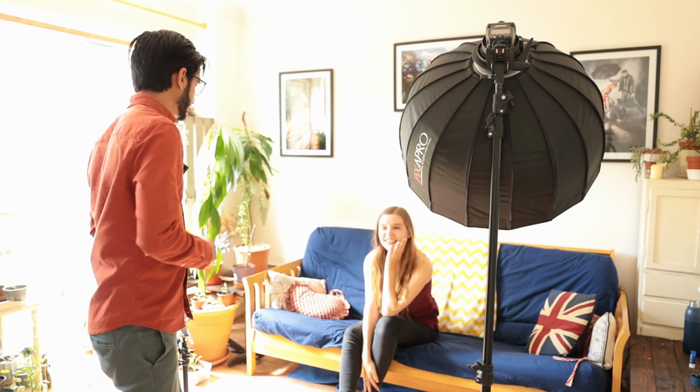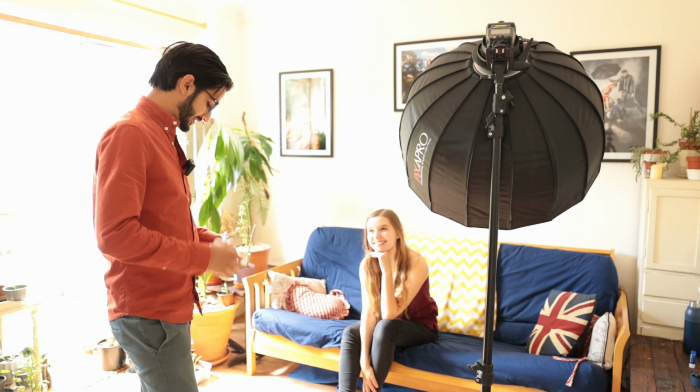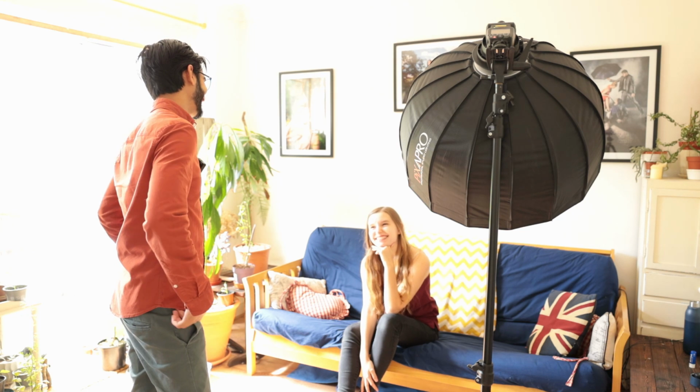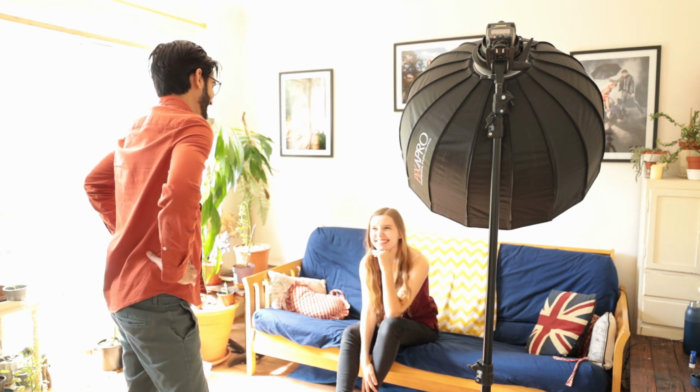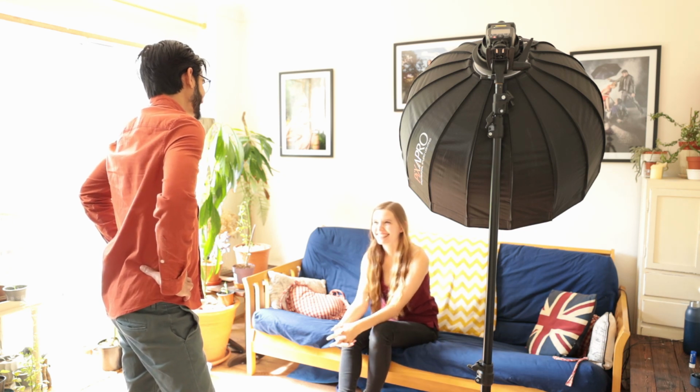Raj? Yes. Is your shirt colour temperature orange? Nice. Nice. I think it's 1.5 CTO, this one. That is the nerdiest thing you've ever said.